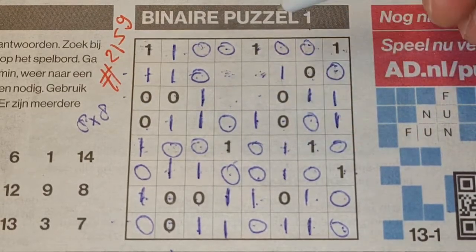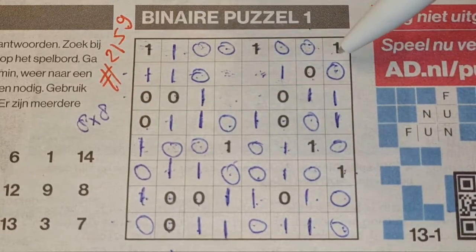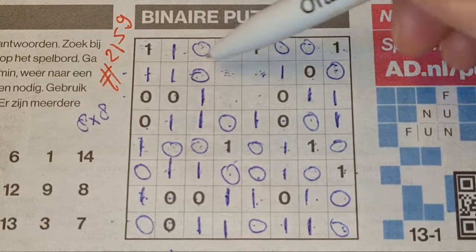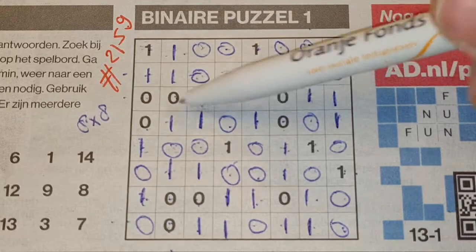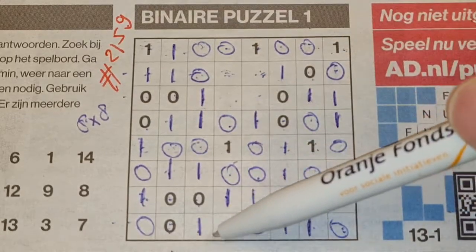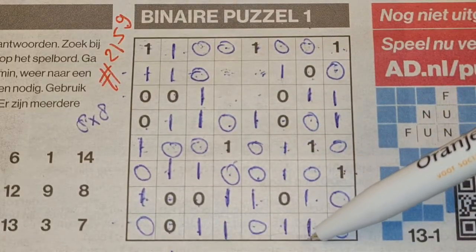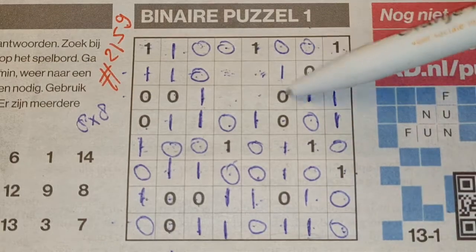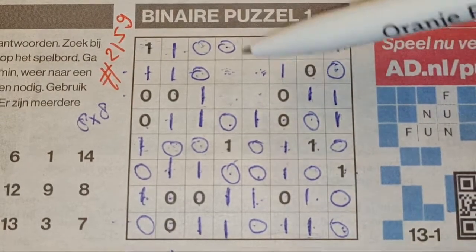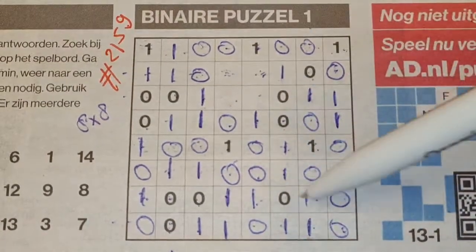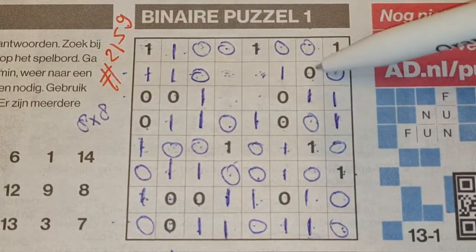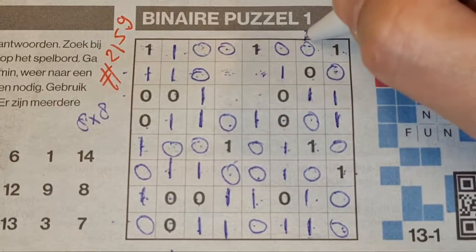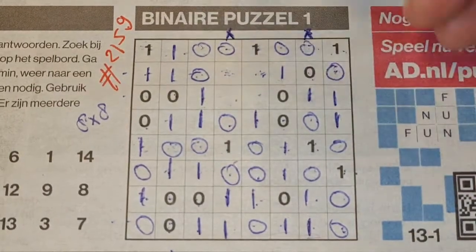Then we need to compare. Double 1 have we 001. Do we have a 001 here? 001 here. 110. No. All right. Then I need to compare the columns. Double 1, 010. Yes. This column and that column.